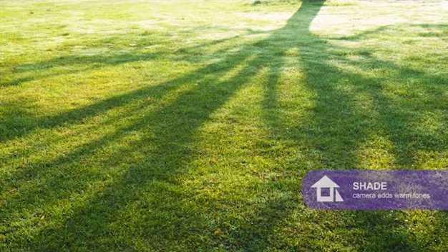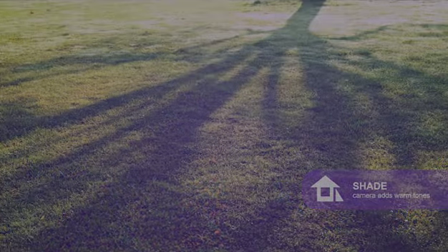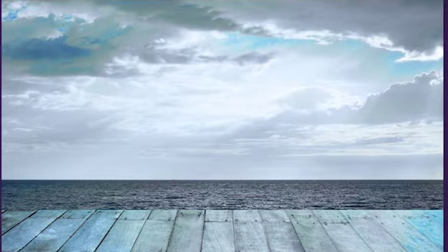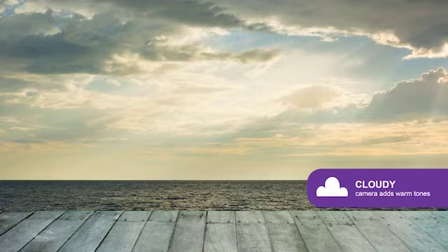The light in shade is cooler and is more blue-green than in direct sunlight, so the shade setting can be used to warm the colours. The cloudy setting will warm up an image. For example, it can be used on overcast days or to capture more dramatic sunsets.